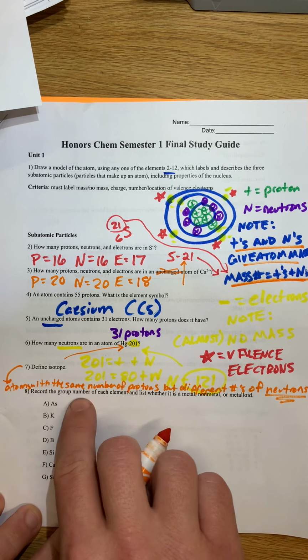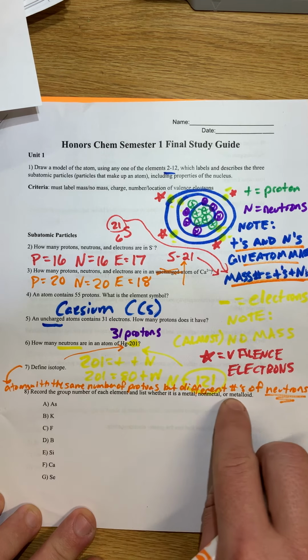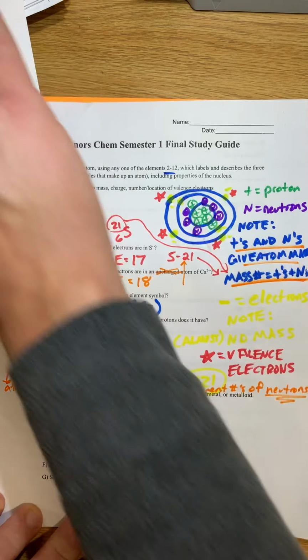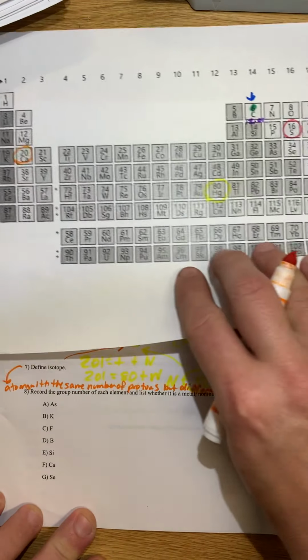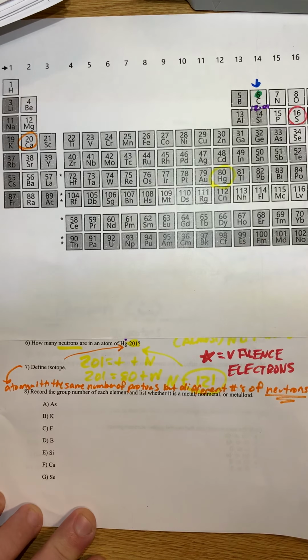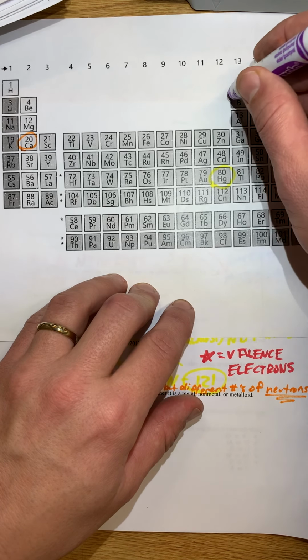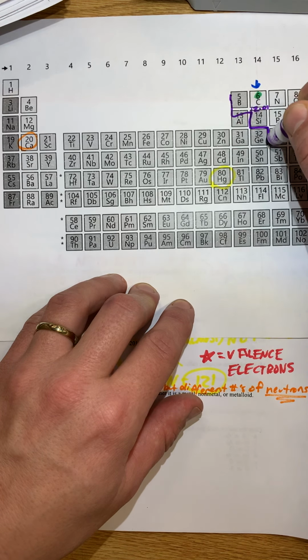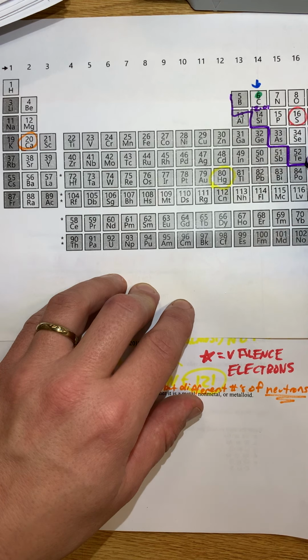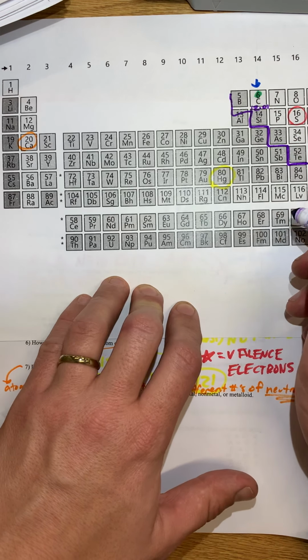All right, so record the group number of each element and list whether it is a metal, nonmetal, or metalloid. So what I'm going to say about that is that we have this line here, the stair step, okay? Am I doing this right?